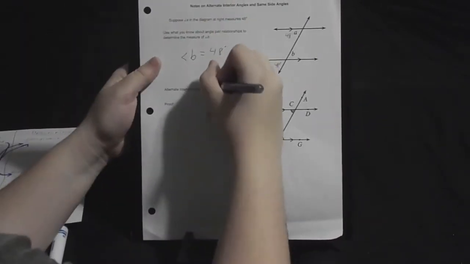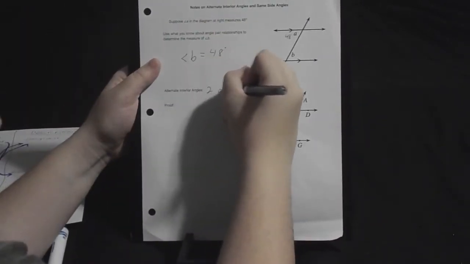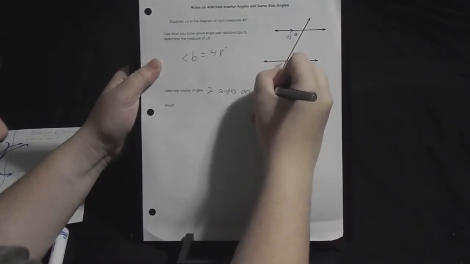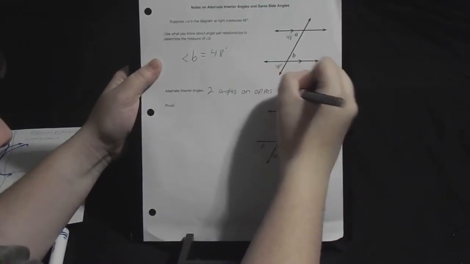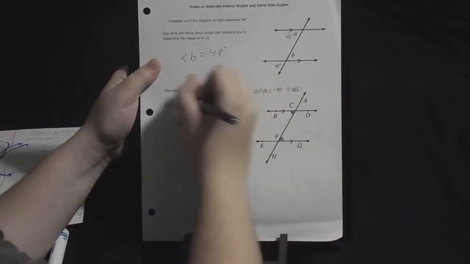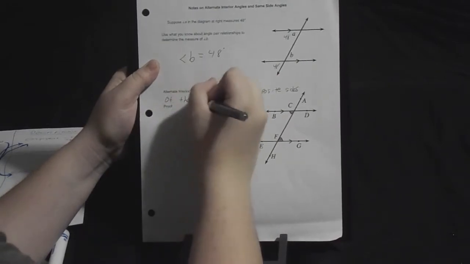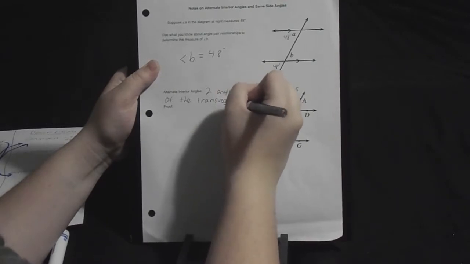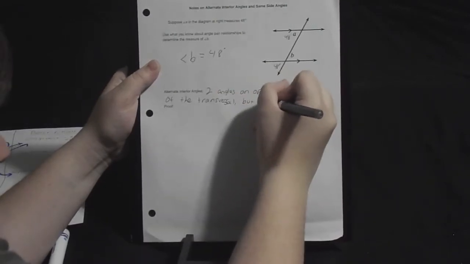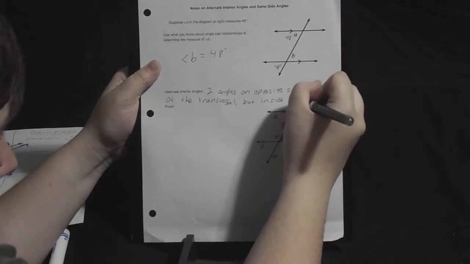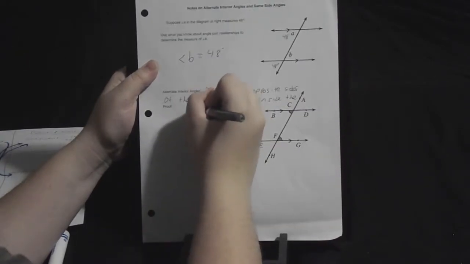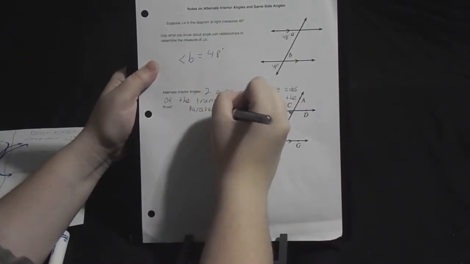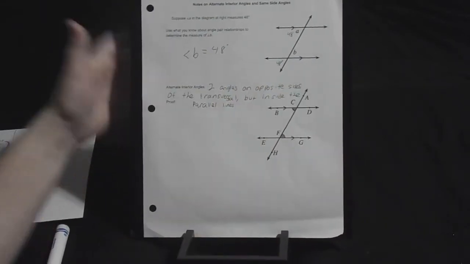Okay? So alternate interior angles are two angles on opposite sides of the transversal but inside the parallel lines. All right.